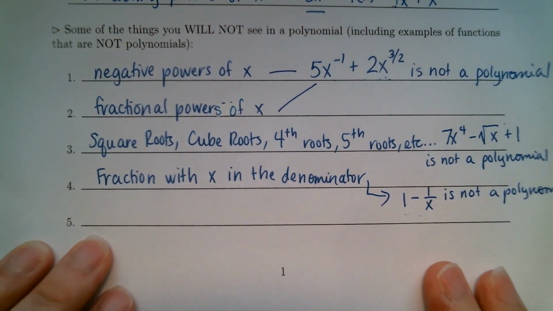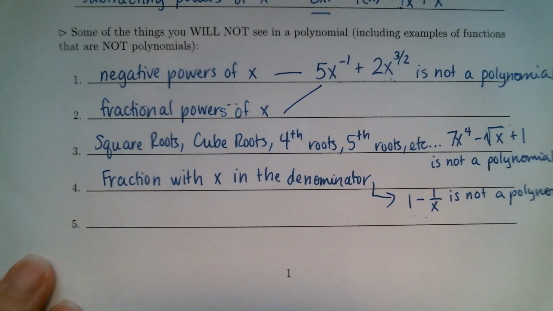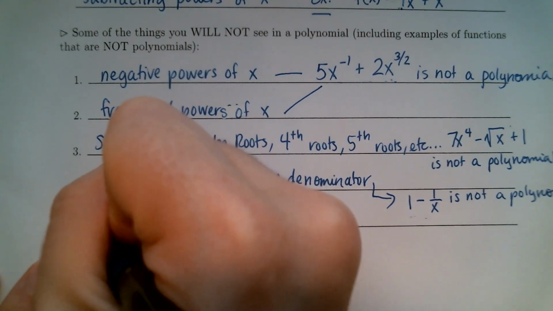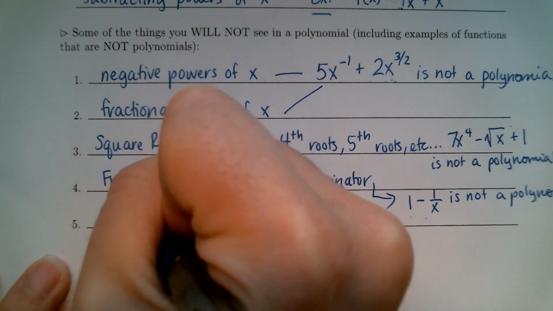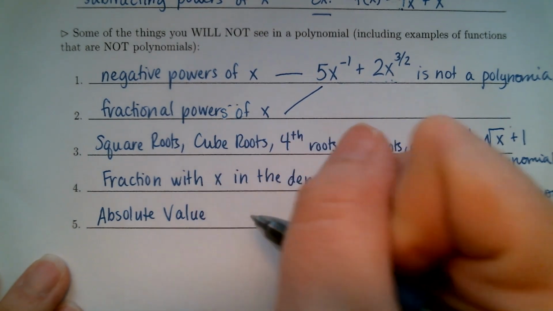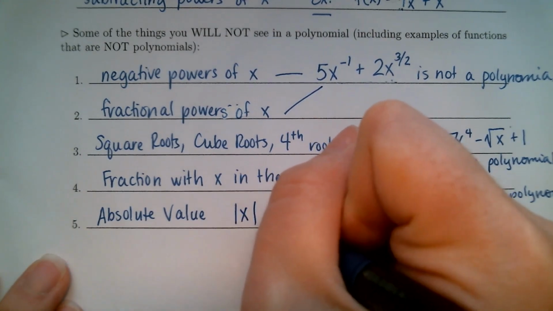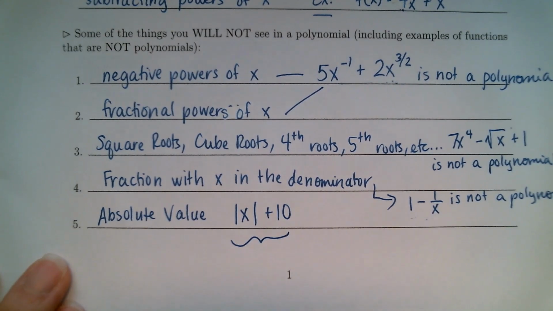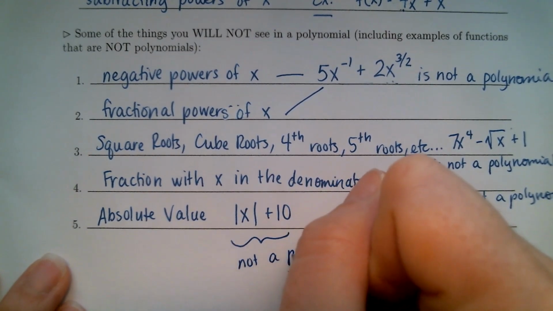And then the last thing that you won't see, for our purposes, is absolute value. So there's going to be no absolute value. We've talked about the absolute value function before when we did transformations. Absolute value function or anything that contains it is not a polynomial. So for example, absolute value of x plus 10 is a function, but it's not a polynomial function. So this is not a polynomial.